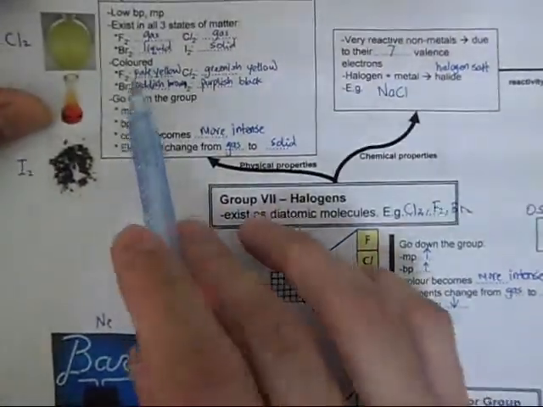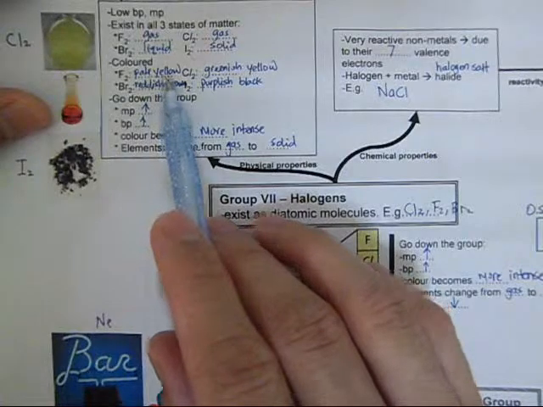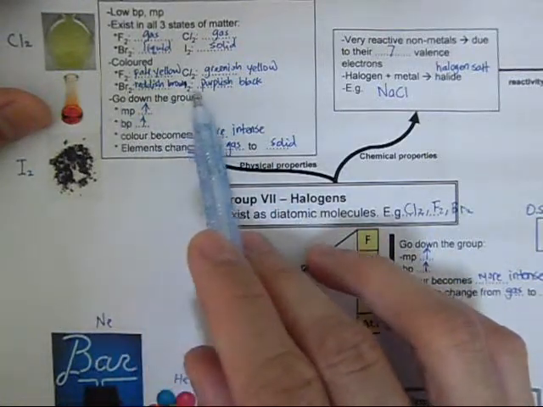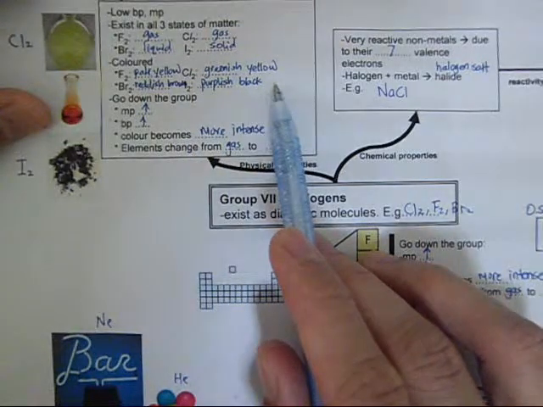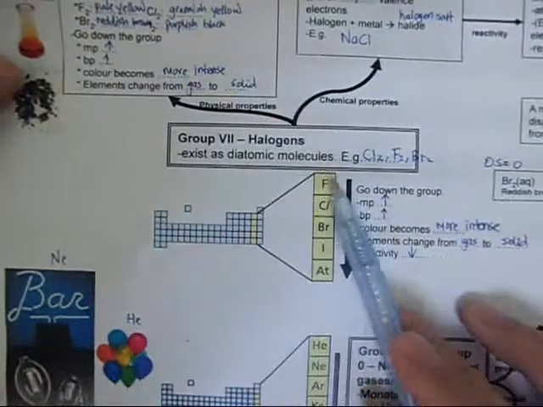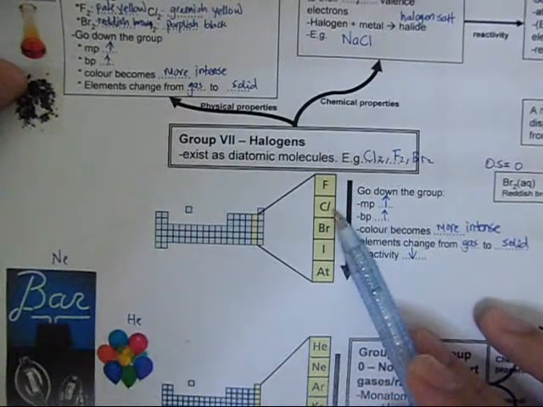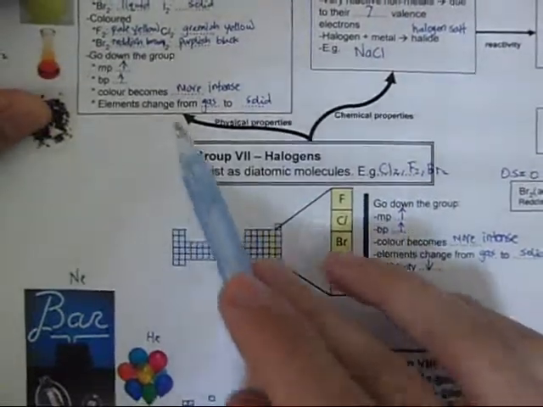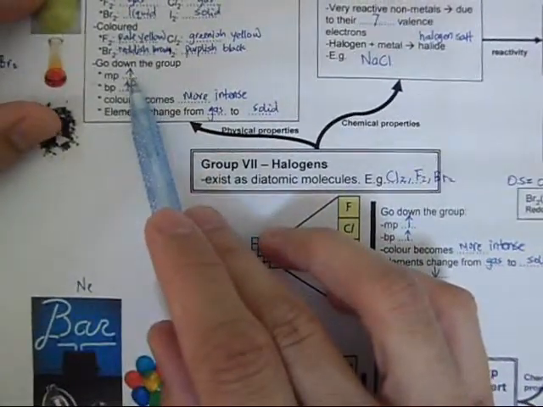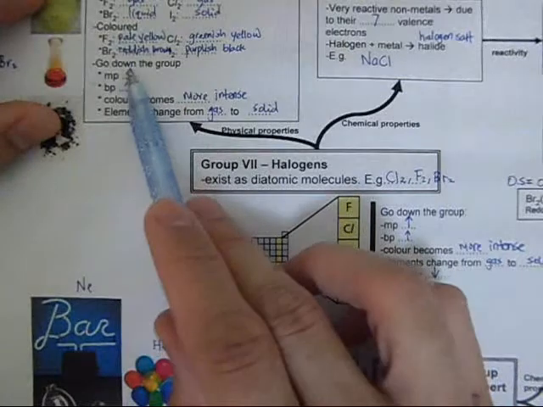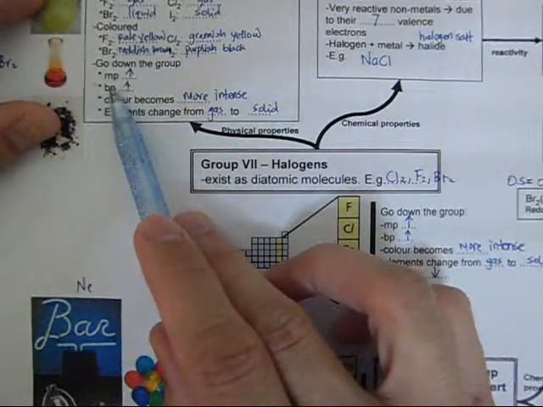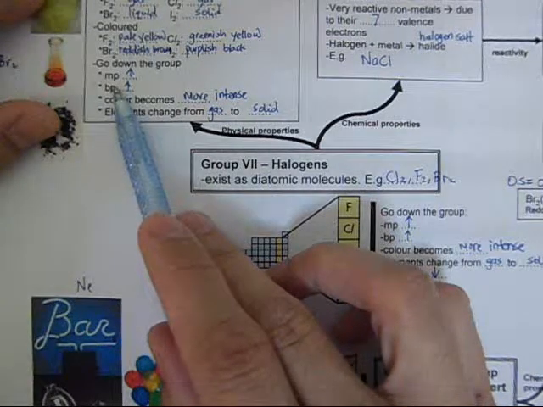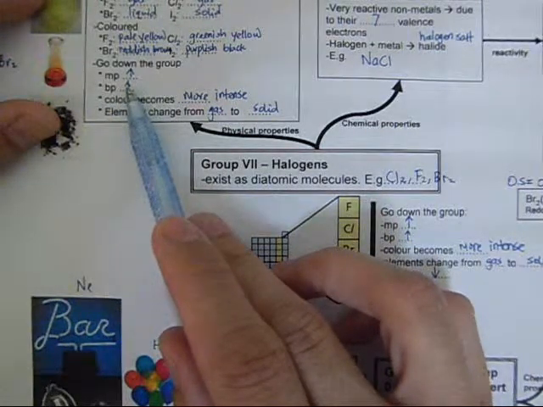How about the color? Fluorine is pale yellow, chlorine is greenish yellow, bromine is reddish brown, iodine is purplish black, and astatine, At, is black. So it is pale yellow, greenish yellow, reddish brown, purplish black and black. Now as you go down the group, what happens to the melting point? When you go down the group, the melting point increases. Melting point and boiling point are closely related, meaning that when the melting point increases, the boiling point will increase as well.